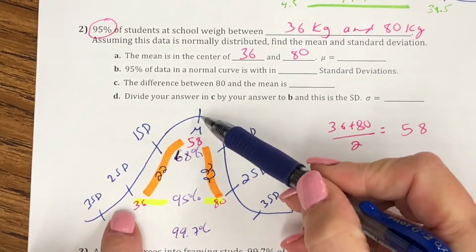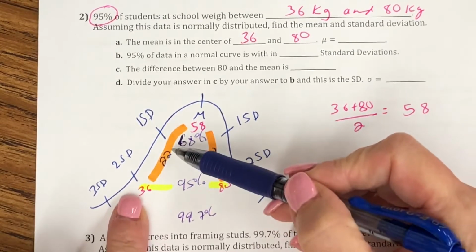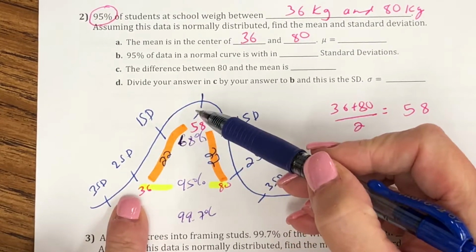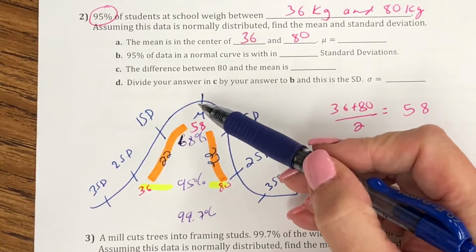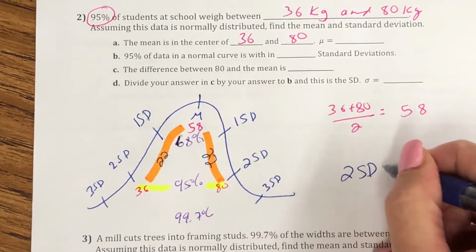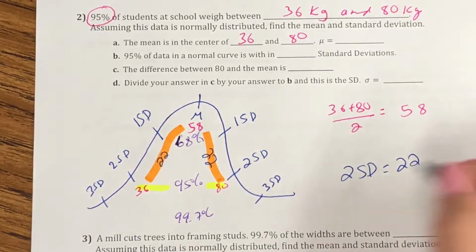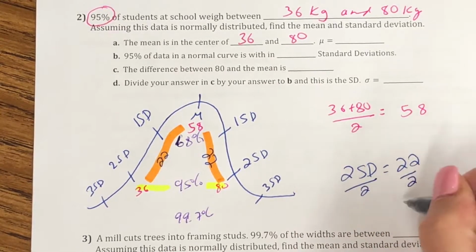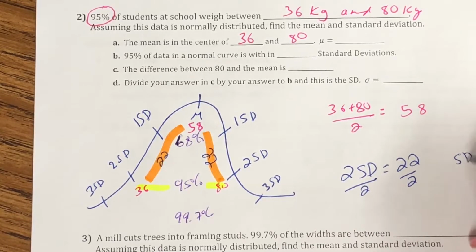So 2 standard deviations away is 22 spaces. So one standard deviation away is going to be just one place. So because 2 standard deviations is 22, I'm going to divide both these by 2. So I get that 1 standard deviation is 11 away.